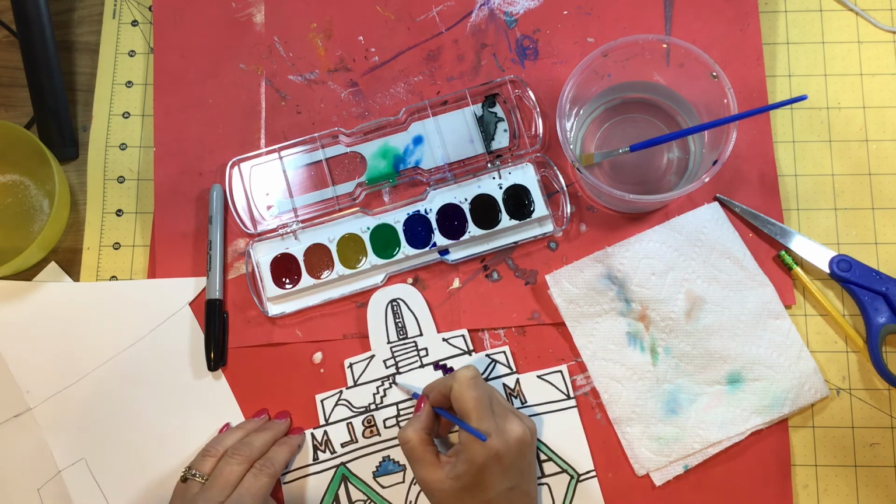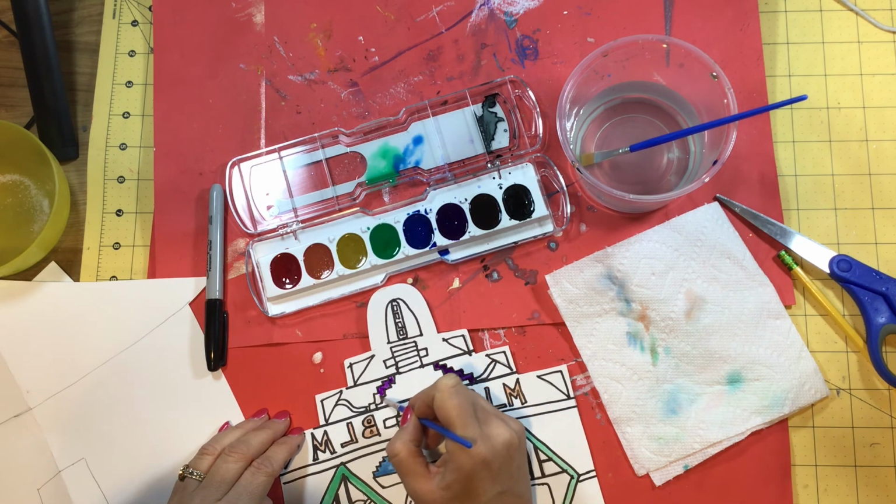Ooh, I love that purple. That's so bold. So I'm probably going to use the same tiny brush for the whole thing.